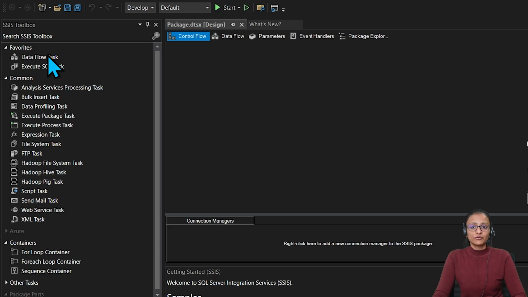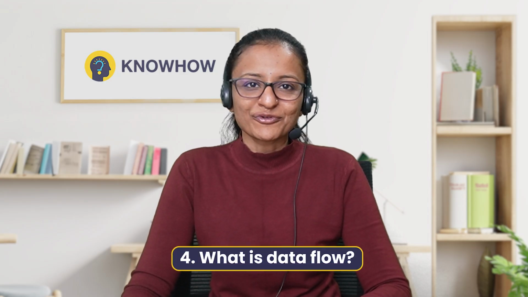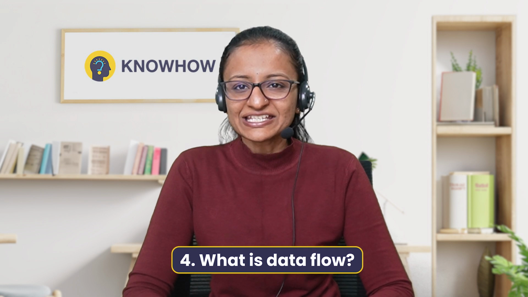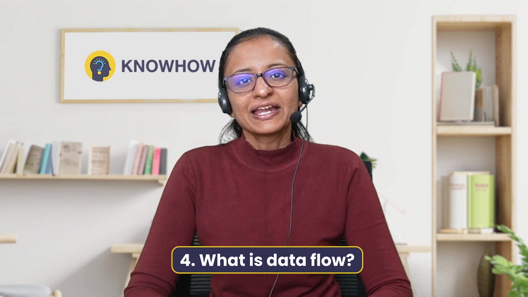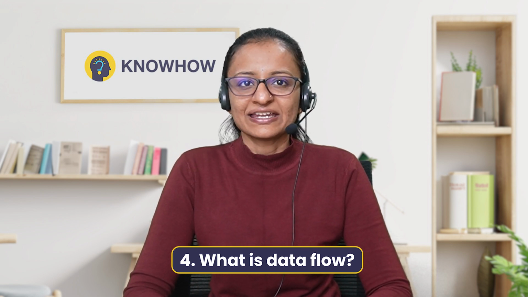Now let me tell you the fourth thing. What is data flow in SSIS? Data flow in SSIS handles the extraction, transformation and loading of data between the source and the destination. It includes data source, transformation and destination, enabling the flow and manipulation of data during the execution. So this is all about the data flow.